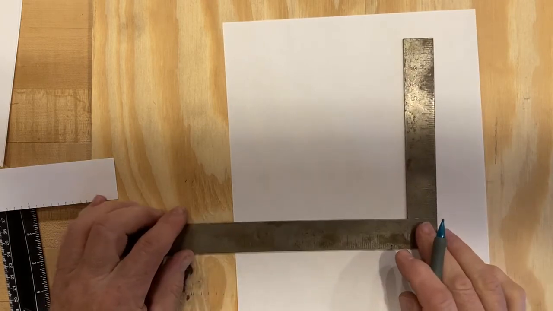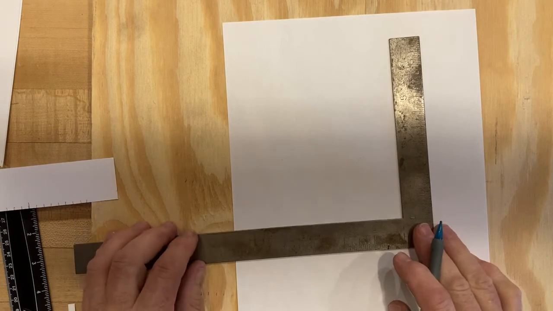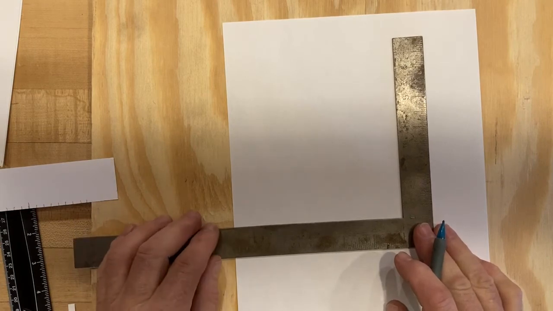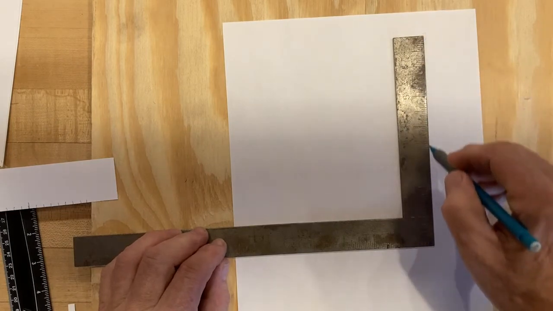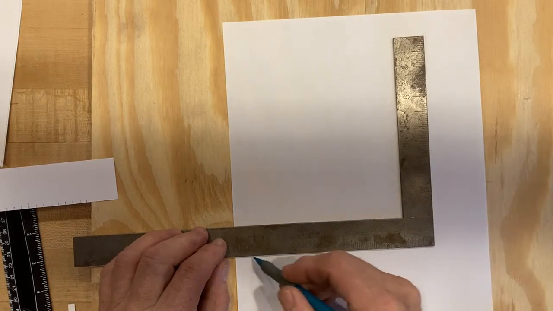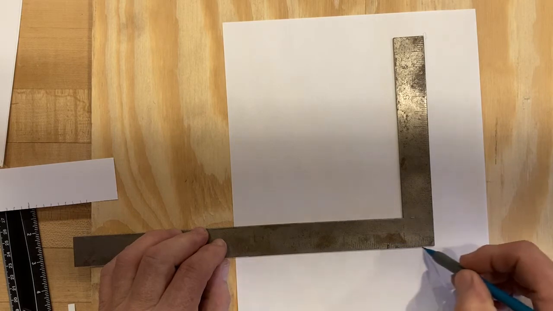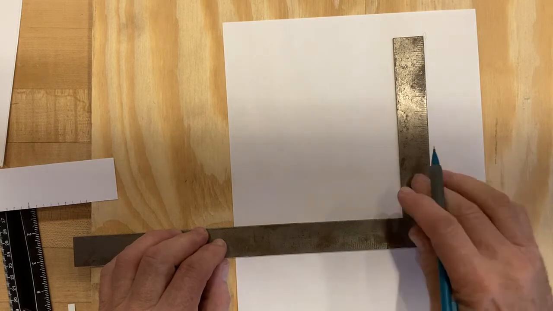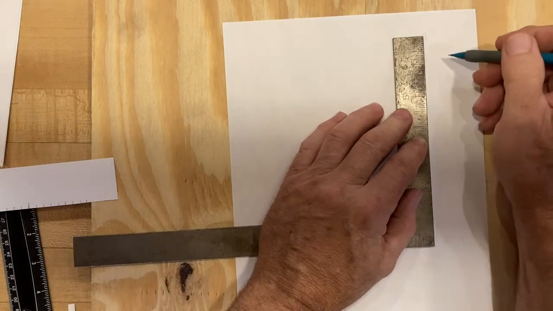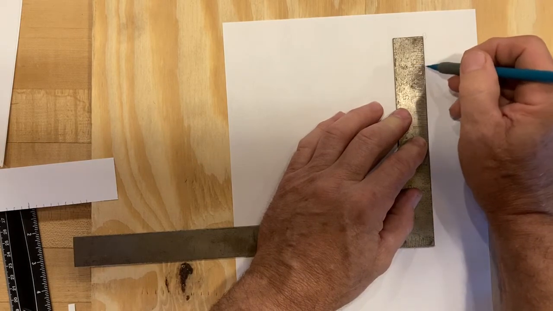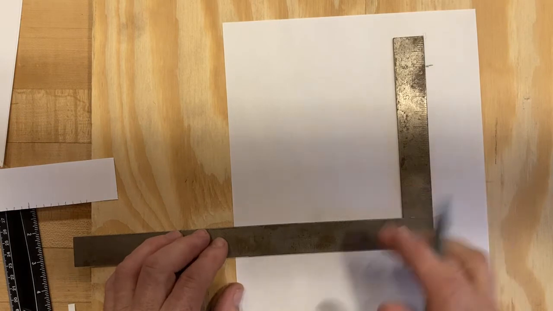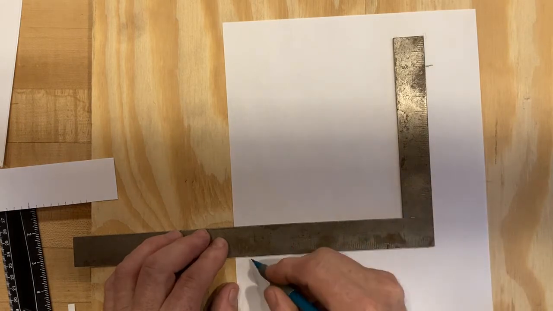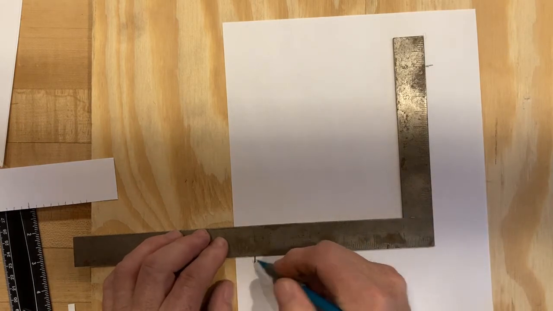So if I draw a right angle using my square, and I draw a line right here, and then I draw a line right here, I'm going to go with 6 inches there, and 6 inches over here. So there's 5, and there's 6 inches right there.